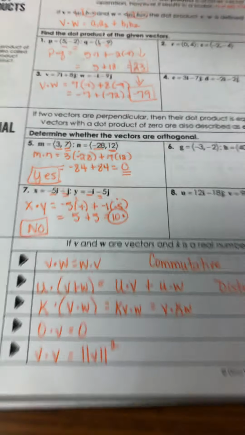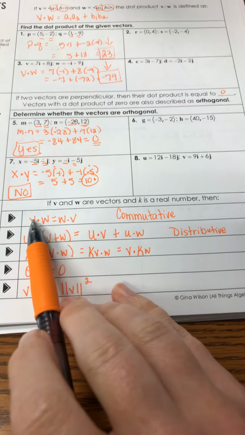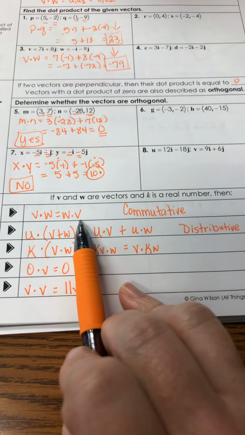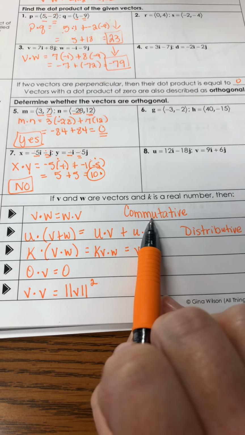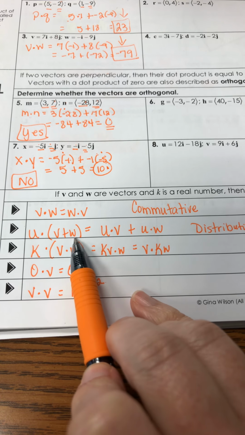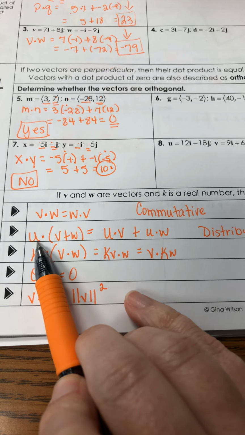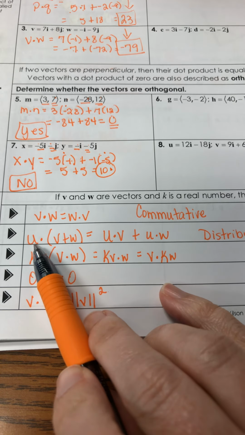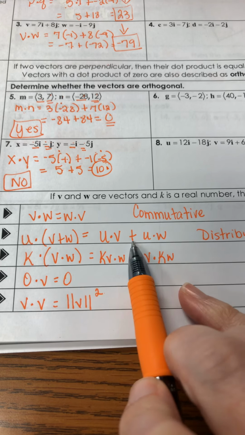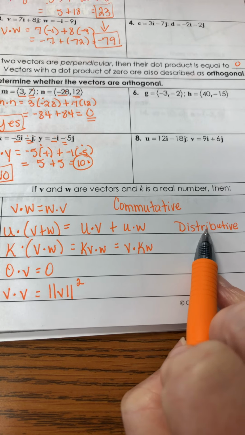Okay, now in this last section, you have some properties to write down. So the dot product of v and w is the same thing as the dot product of w and v, according to the commutative property. If you add vectors v and w, and then use whatever you get to get the dot product, it's the same thing as the dot product of u and v plus the dot product of u and w. Okay, that's the distributive property.